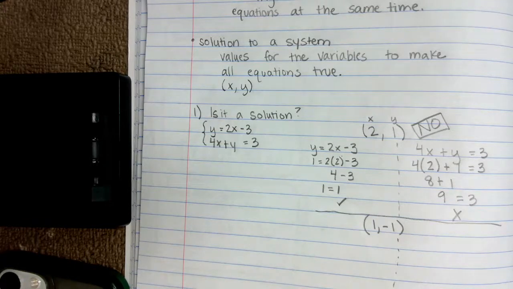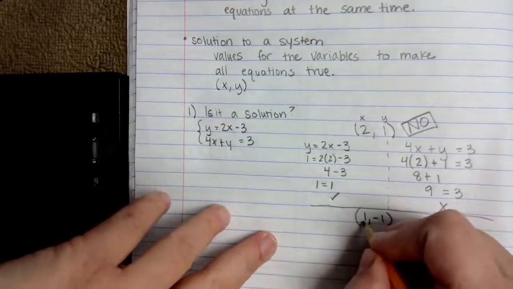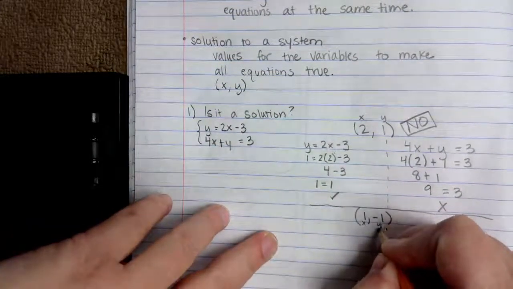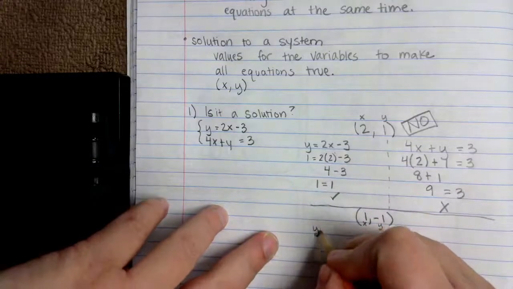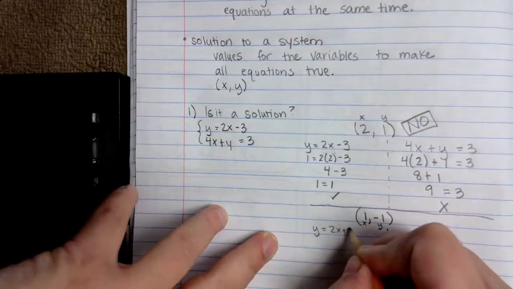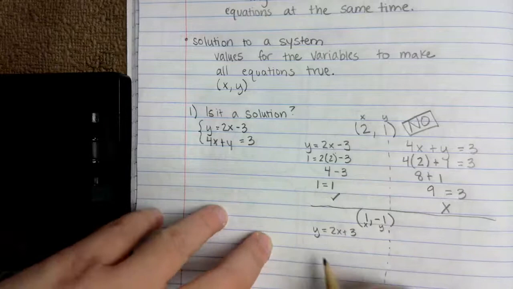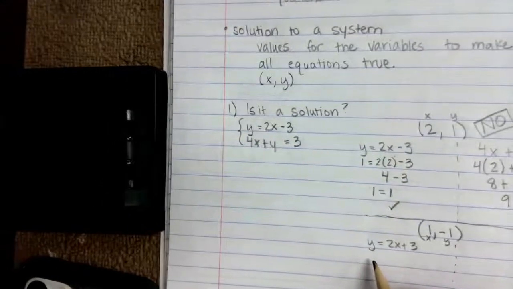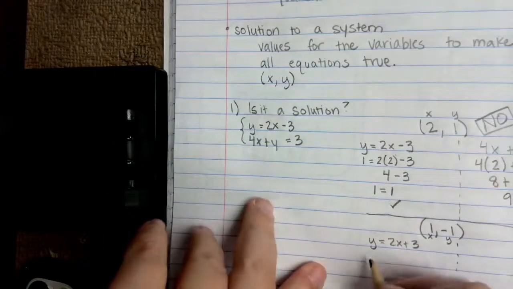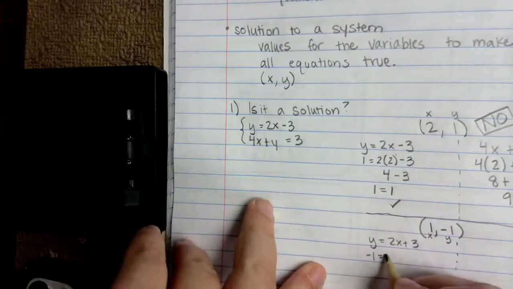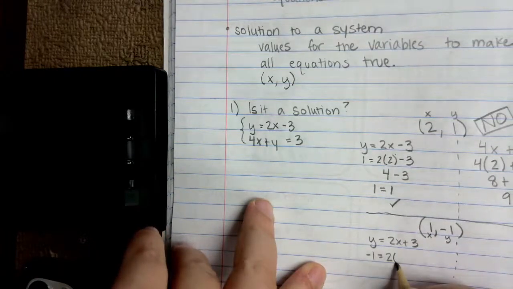Alright, so when we do this, we're going to plug in that x and y. So this time, what is our x? Negative 1. What is our y? Negative 1. So we have y equals 2x plus 3. What is my y? Negative 1 equals 2 times, what's my x?